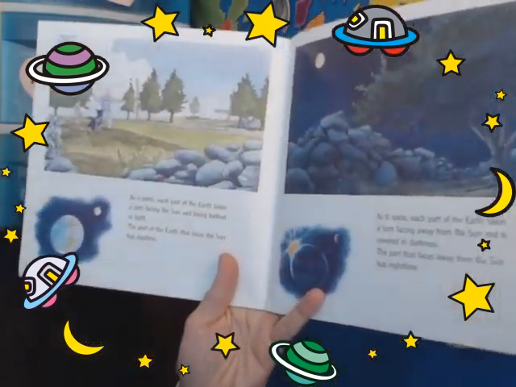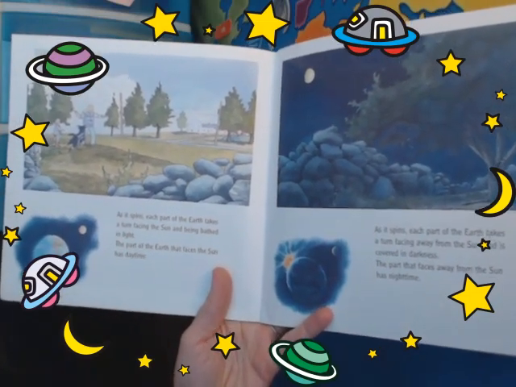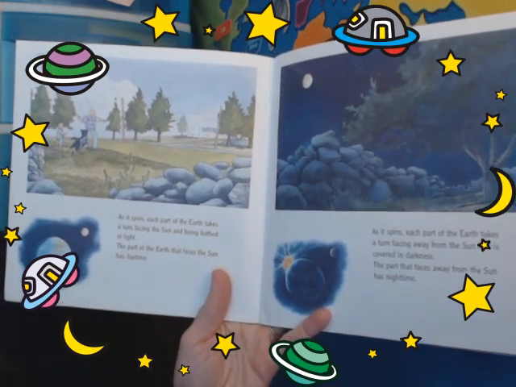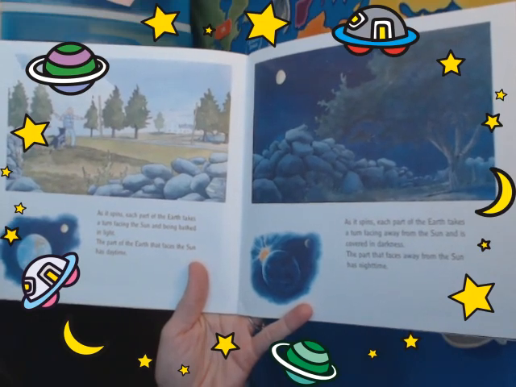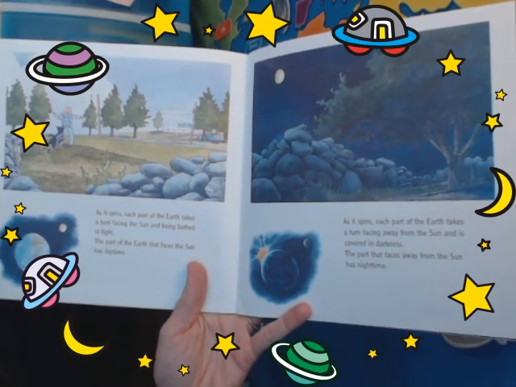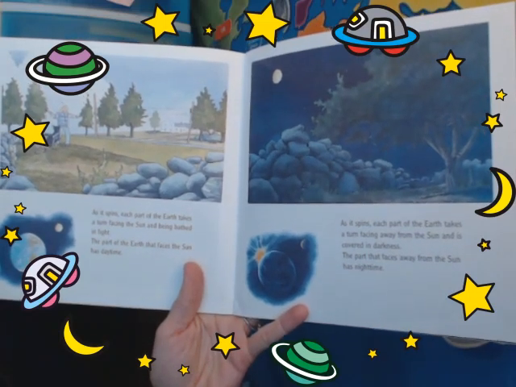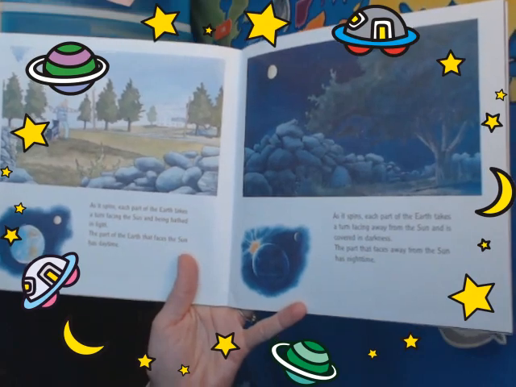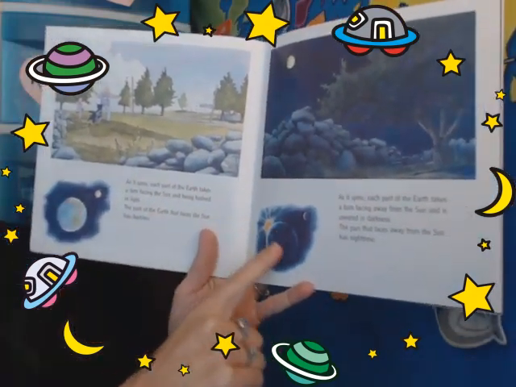As it spins, each part of the Earth takes a turn facing the sun and being bathed in light. The part of the Earth that faces the sun has daytime. As it spins, each part of the Earth takes a turn facing away from the sun and is covered in darkness. The part that faces away from the sun has nighttime. Isn't that so cool? Daytime on this side, nighttime on this side.